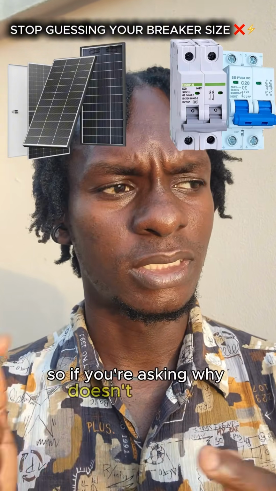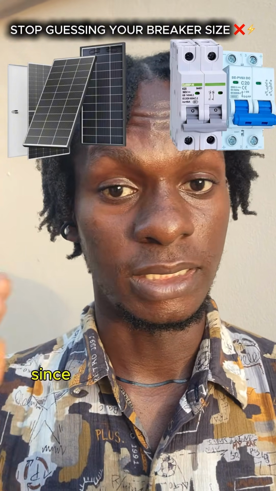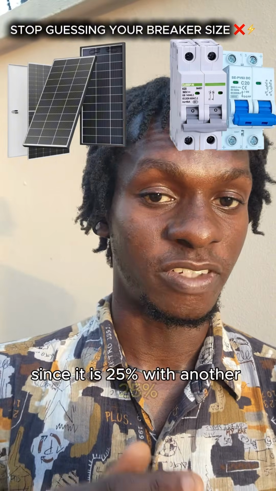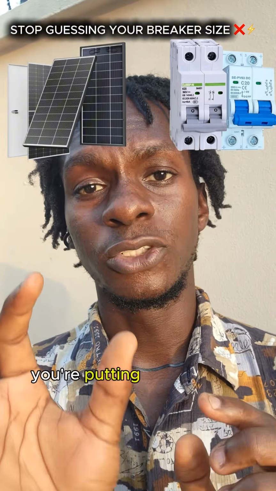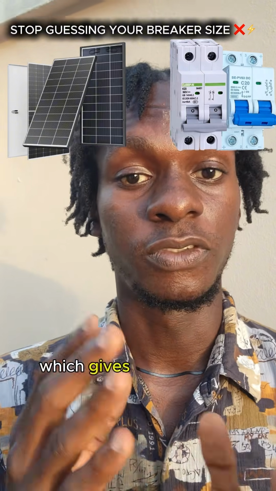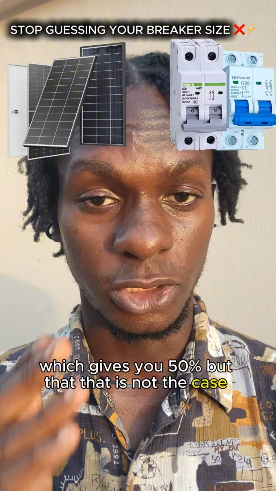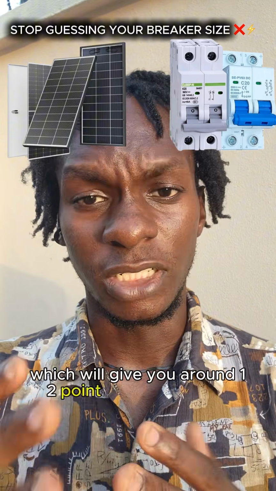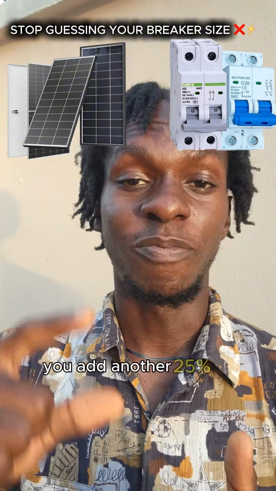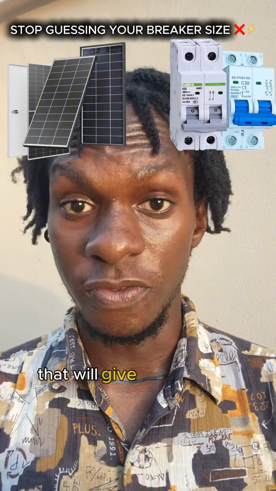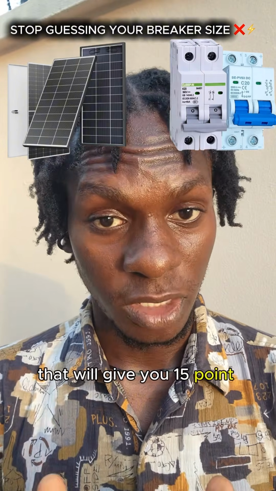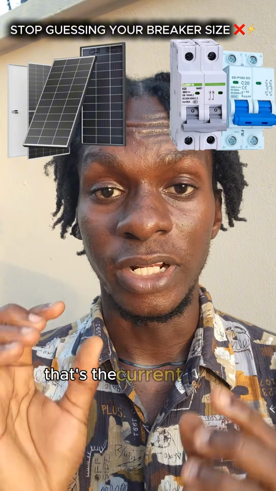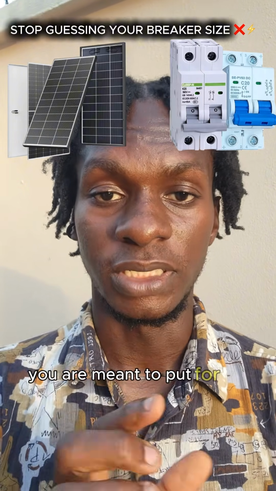So if you're asking why it doesn't give 1.5, since it is 25% with another 25%, the reason is that you are not putting the two 25% together first, which would give you 50%, but that's not the case here. So you first of all add 25%, which will give you around 12 point something amps. Then you add another 25% of that 12 point something amps, that will give you 15 point something amps. That's the current of the breaker you are meant to put for the solar panel.